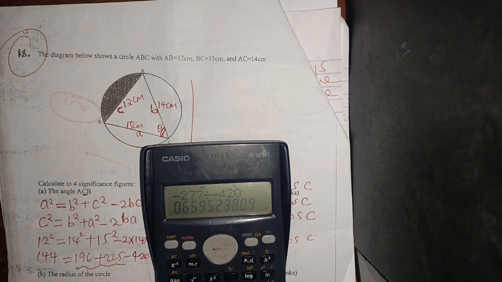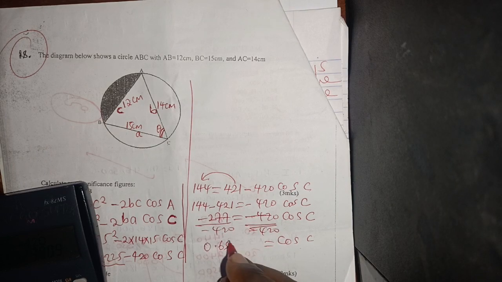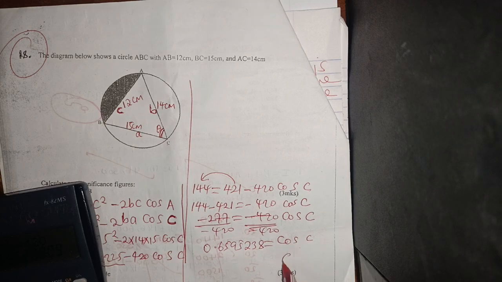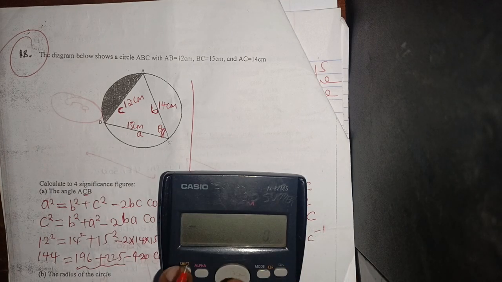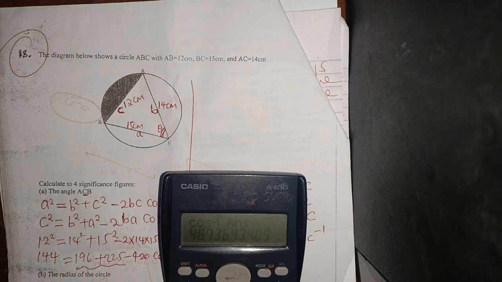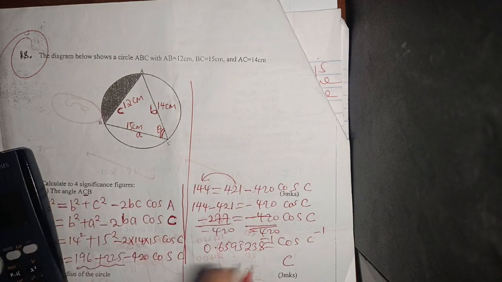that gives us 0.659523. And for me to get the angle at C, I'm going to get the cos inverse of that. So I'll say shift cos of the answer. That gives me 48.74. So angle C is 48.74.